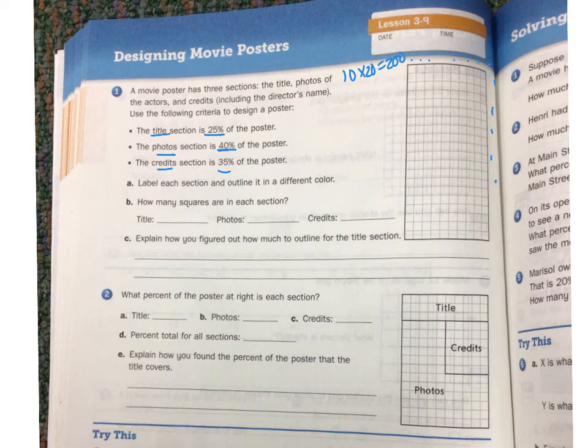So we want 25% of 200. Of means to multiply, so I could change this to a fraction or a decimal, and I could multiply by 200. I could change it to a decimal, or I could change it to a fraction, 25 out of 100, and multiply by 200.